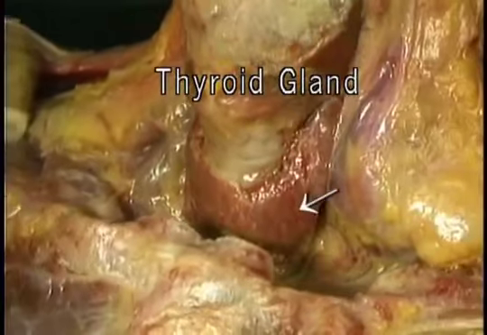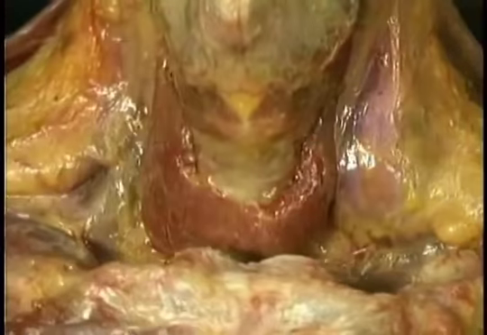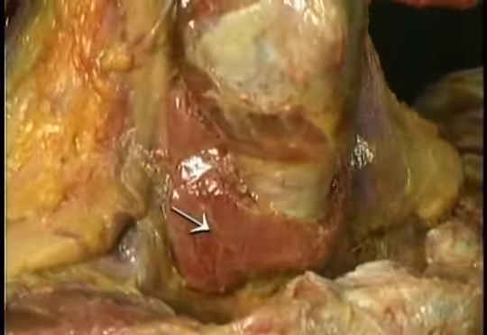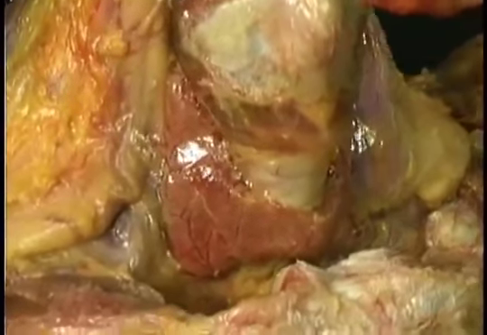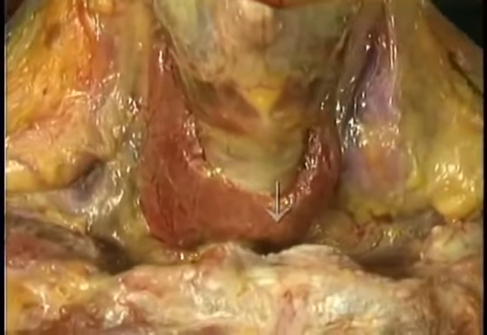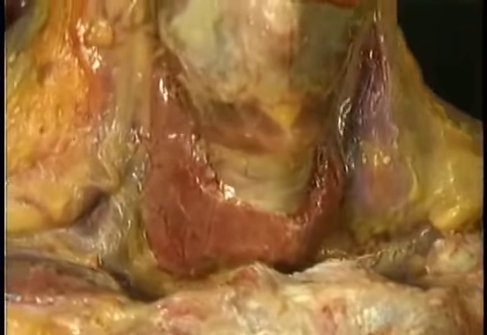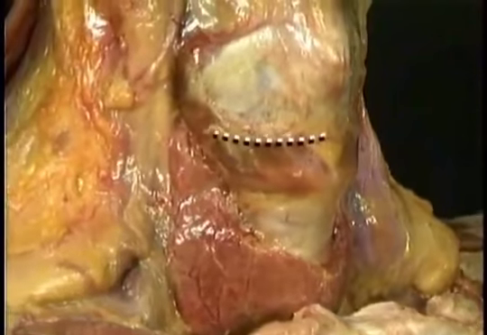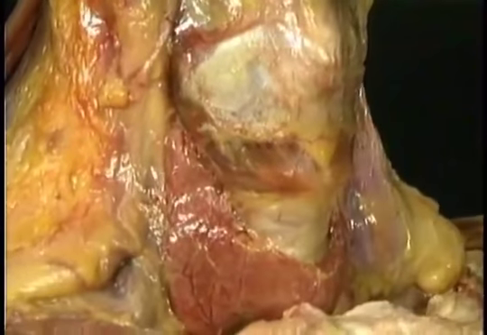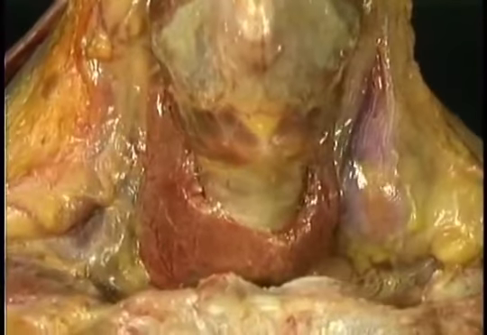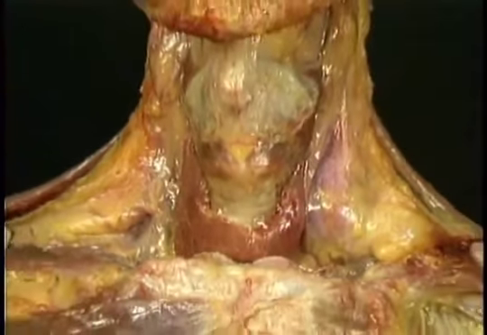This is the left lobe of the thyroid gland. This is the right lobe. The 2 lobes are connected across the midline by the isthmus. The top of each lobe of the thyroid gland is level with the lower border of the thyroid cartilage. The top of the isthmus is about level with the 3rd ring of the trachea.